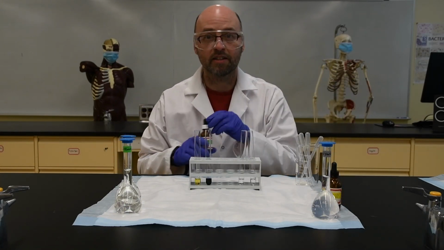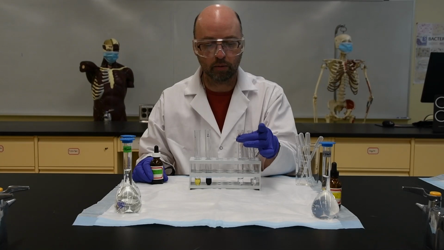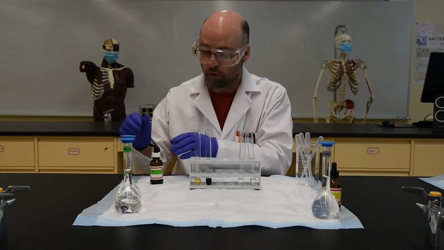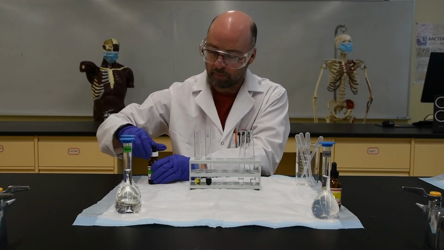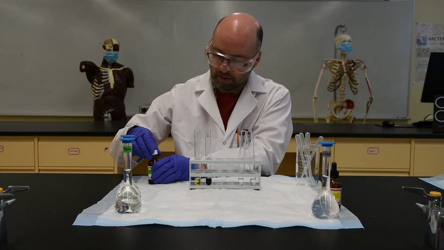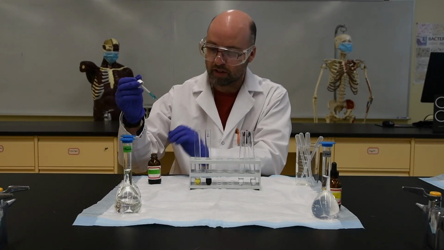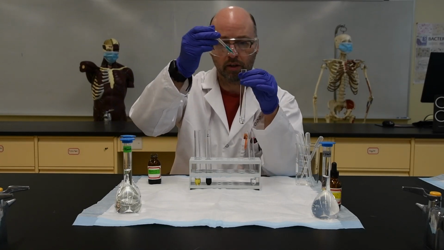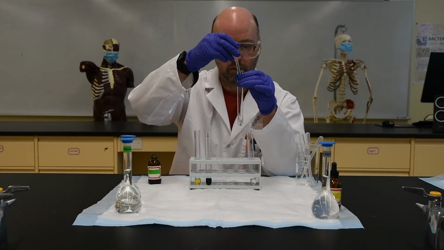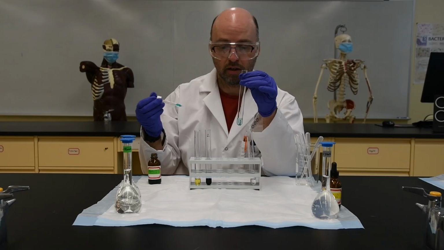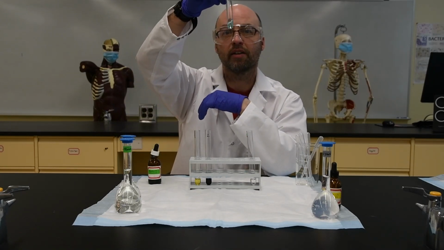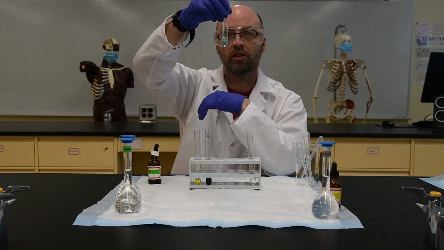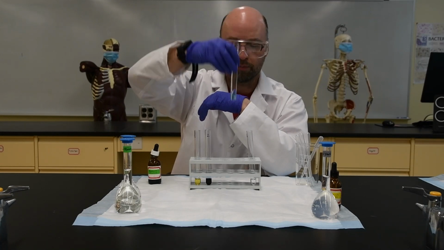Now let's test the glucose. Let's see what a negative test for glucose is. So the first one, remember, I only put water in, and this is called Benedict's solution. You can see it's kind of a nice light blue color. I'm going to add that to the water, and as you can see, it doesn't do anything to the color of the Benedict solution. You can see it's still light blue.